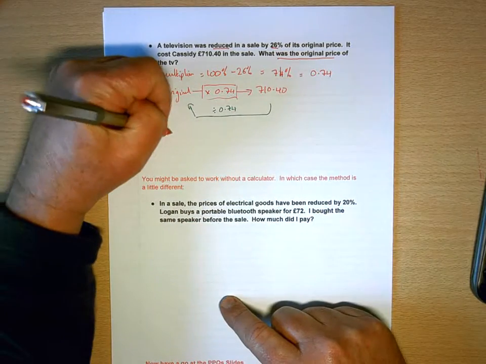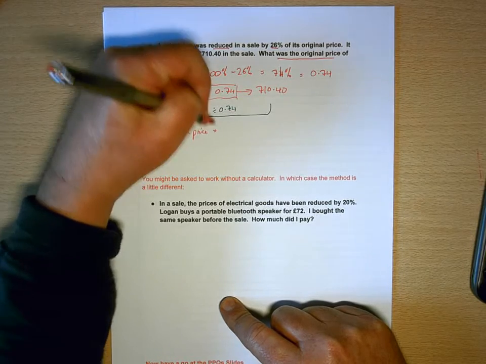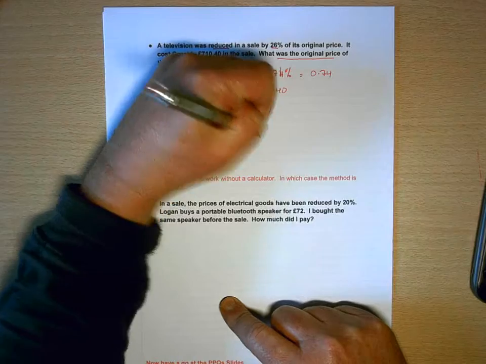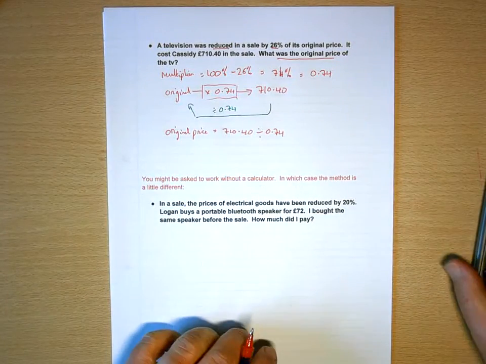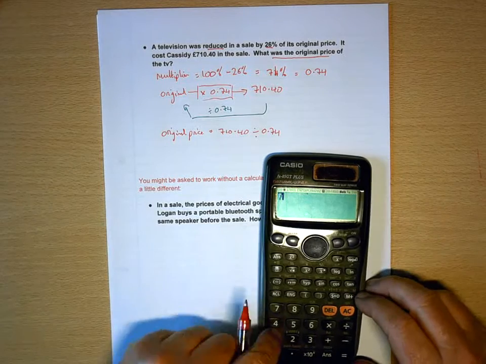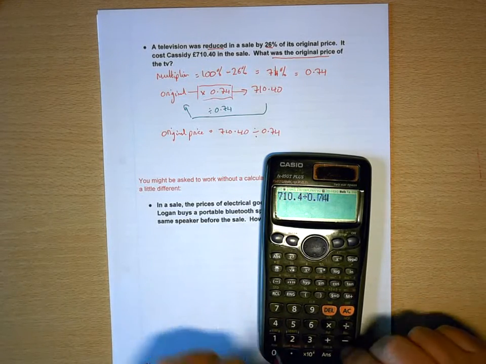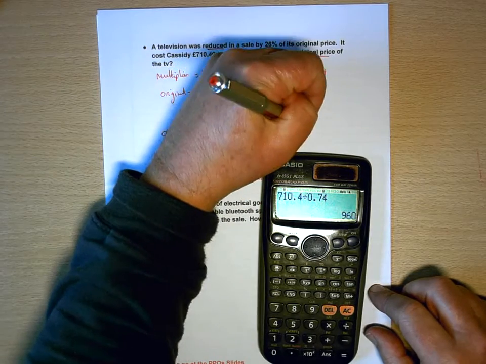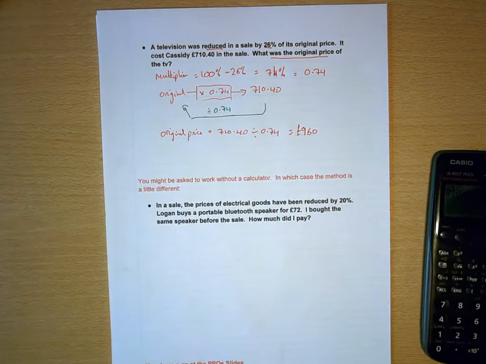So the original price will be £710.40 divided by 0.74. So before the sale, the TV cost £960.